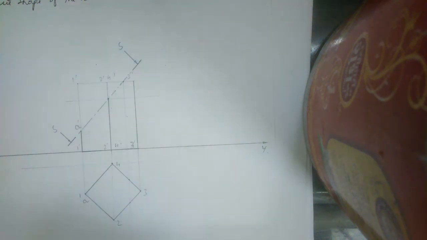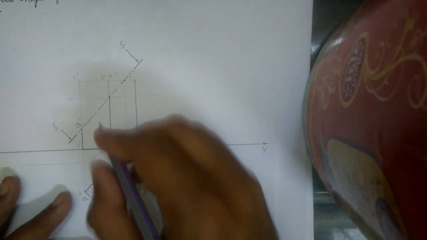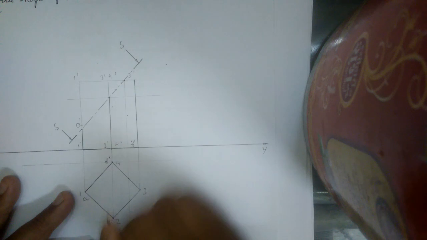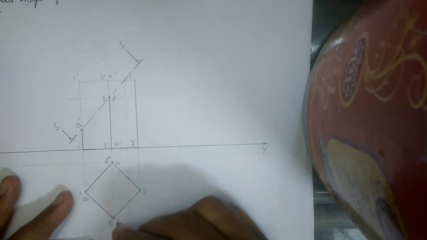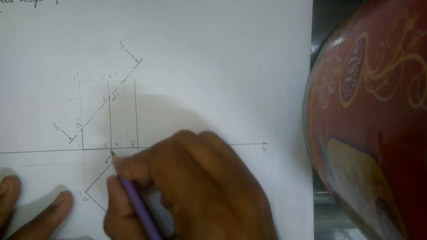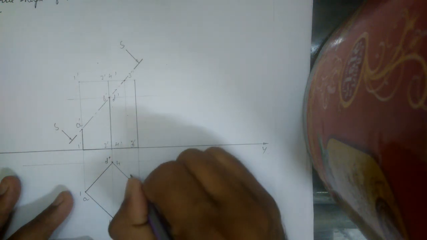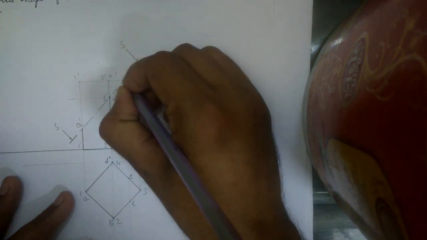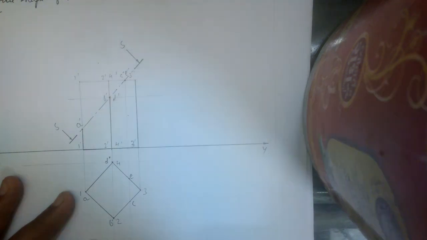Now again, since there are two edges, one in the front, one at the back side, one is 2 dash 2 dash, one is 4 dash 4 dash. So here I will be marking the point B dash. Even here the point D dash will be marked. D will be marked, sorry. So here it will be B comma D. Last but not the least, since again there are two edges, 3 to 2 and 3 to 4. So again here it will be C, and here it will be E. Again here I'll be plotting it as C dash and E dash.